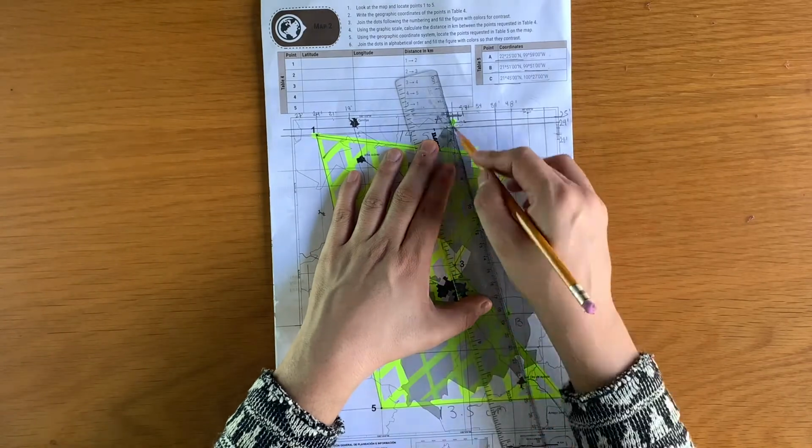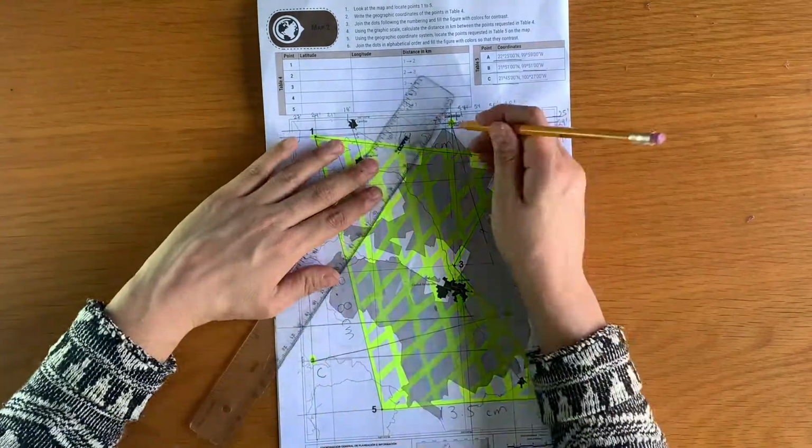Once we find the points, we are going to join them to create our polygon.